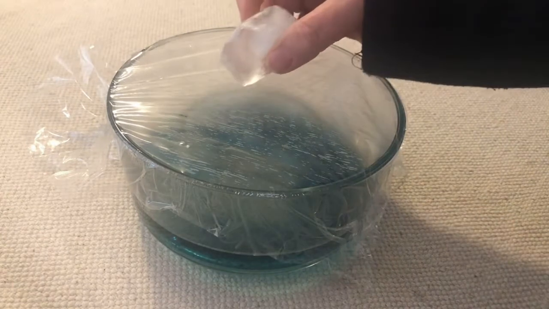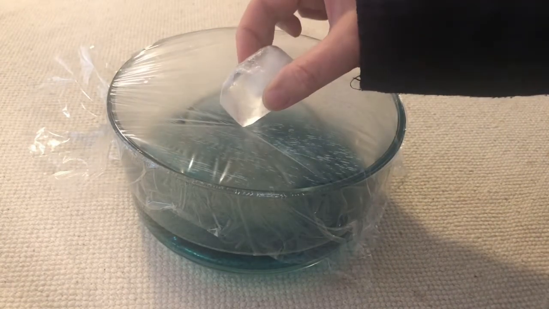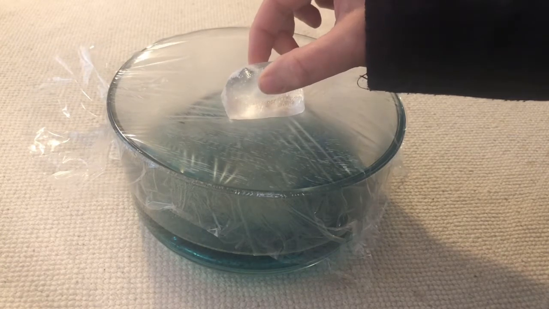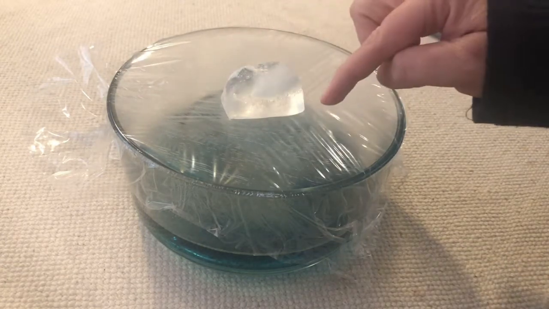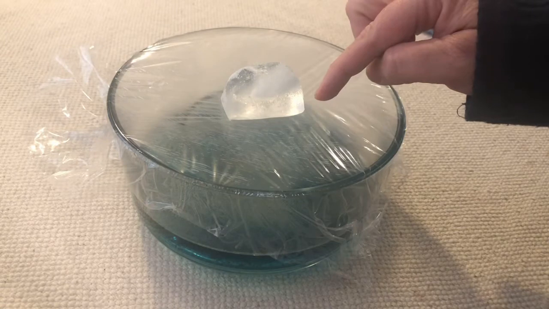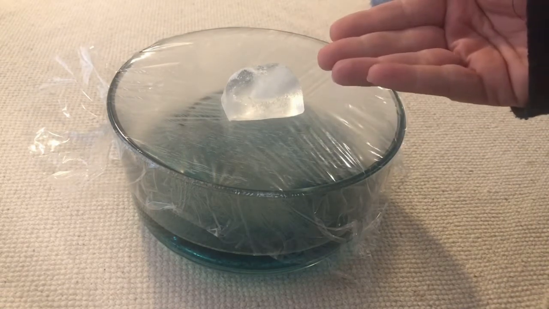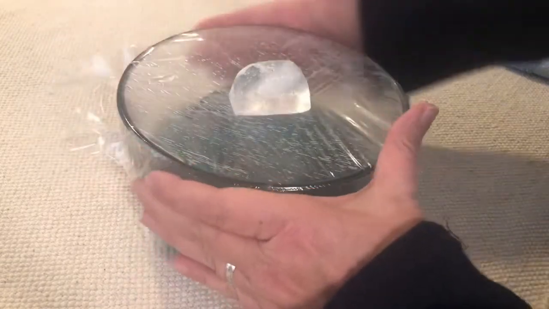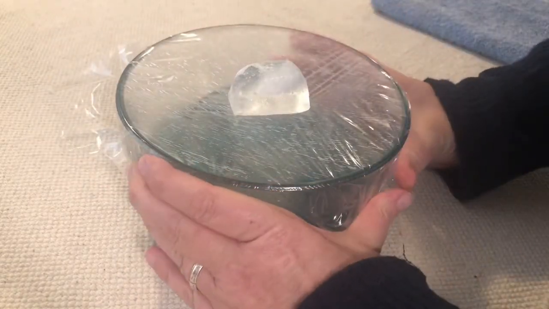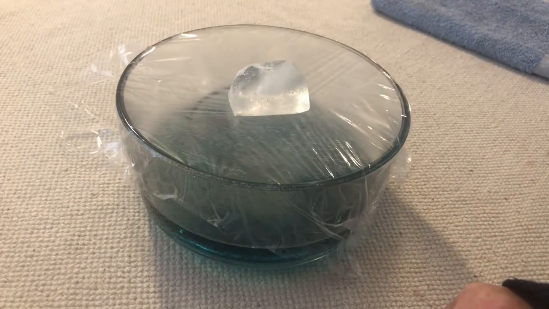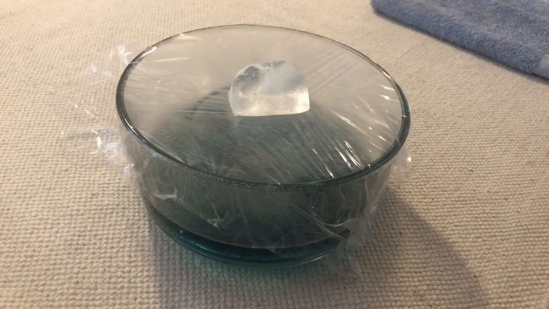As the water vapor rises, we're going to place an ice cube in the center directly above our bowl inside that represents our land. Now this ice cube is like our atmosphere, and as the water vapor rises, it's going to begin to cool and condense around the ice. So we will come back in a moment and make another observation.